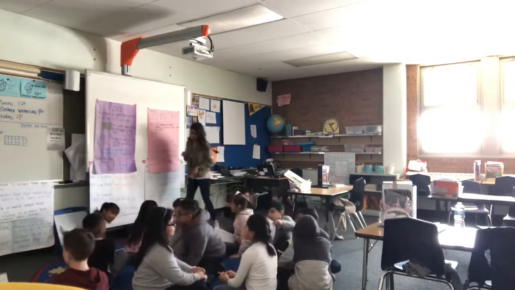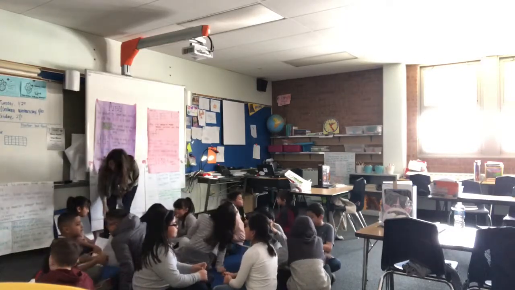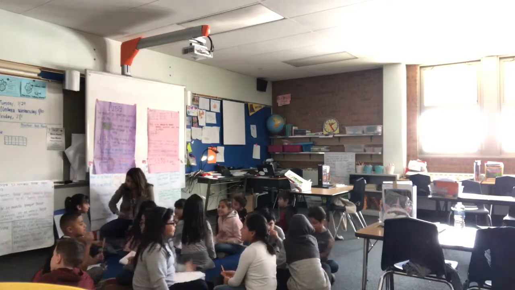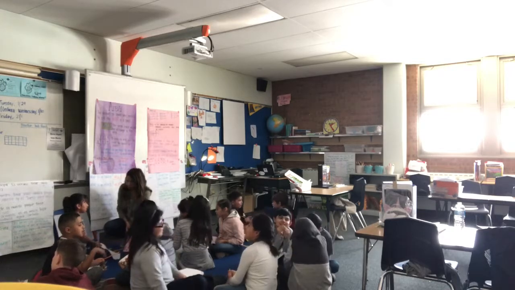My schema about area is that you have a shape like a square, and like there's squares, and you put as many squares there until there's one and the other way.